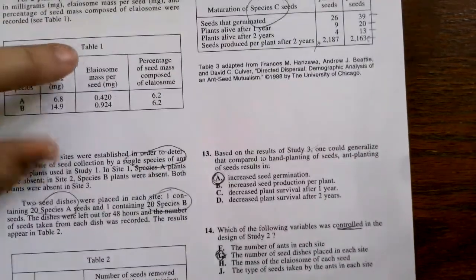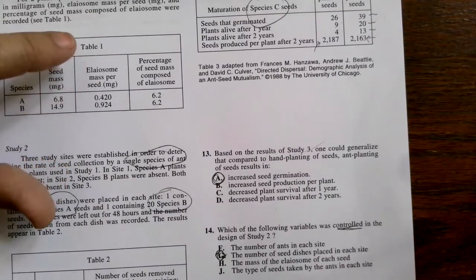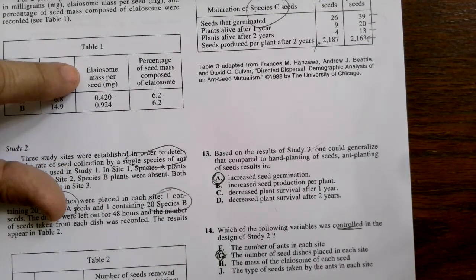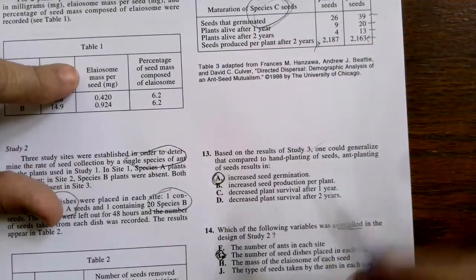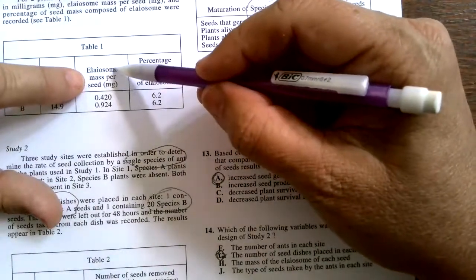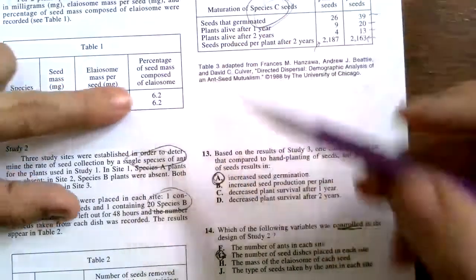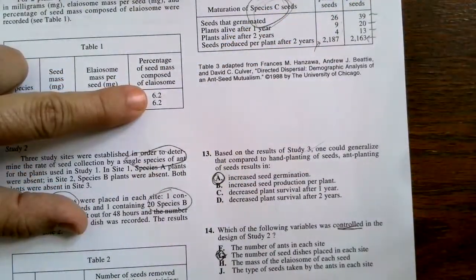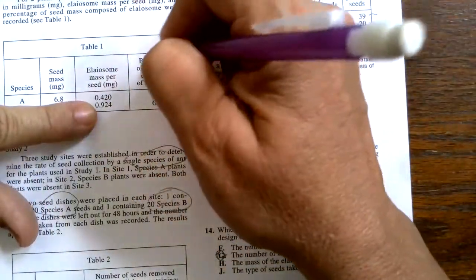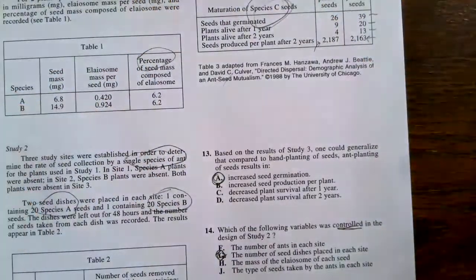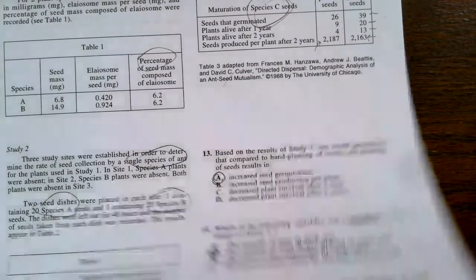Okay, wait. Percentage, okay, so this goes with species C, so I got to look back at this. And the elaeosome mass per seed is different, but the percentage is the same. So I had to keep looking for that because I was looking at the wrong thing. I should have been looking for percentage. Okay, number 16.